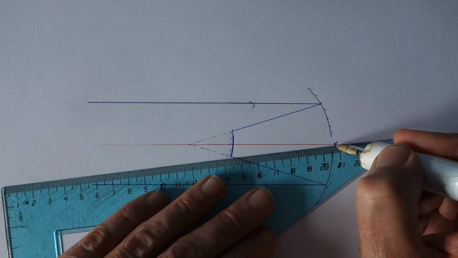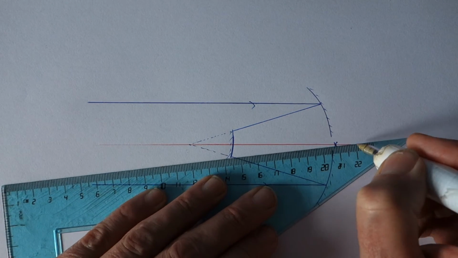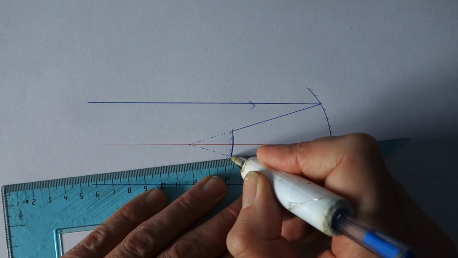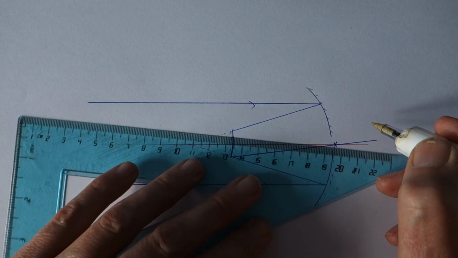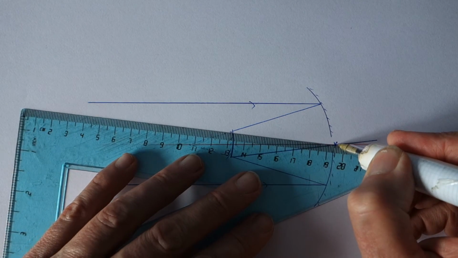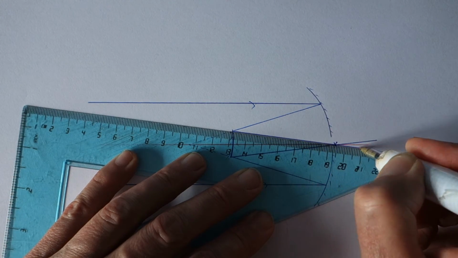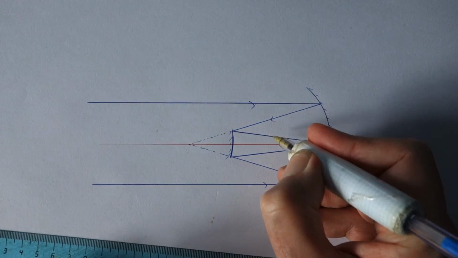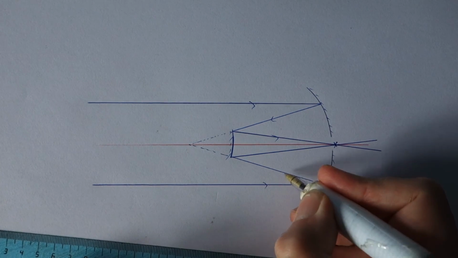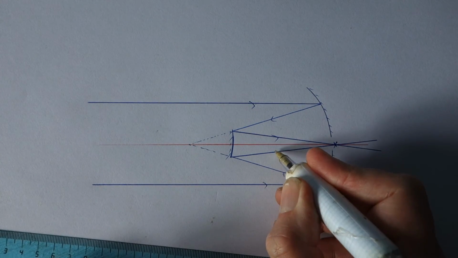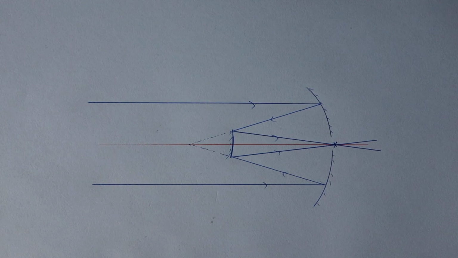We've only got to go as far as the point where they cross. So just making sure they actually reflect off the surface. Again, let's put in some arrows to show we know what we're doing. And there you go, there's the Cassegrain arrangement.